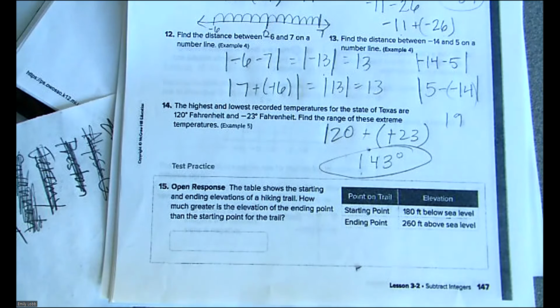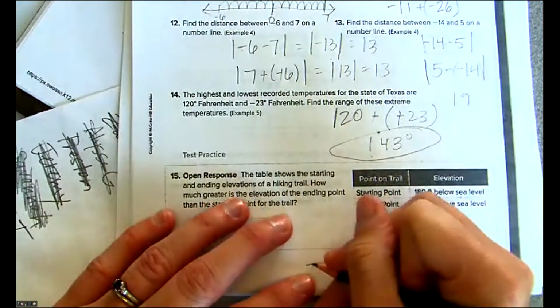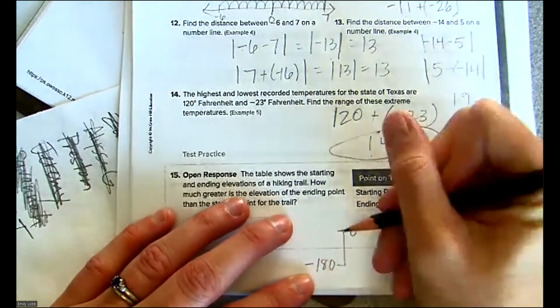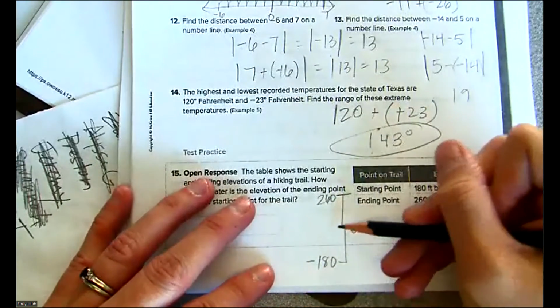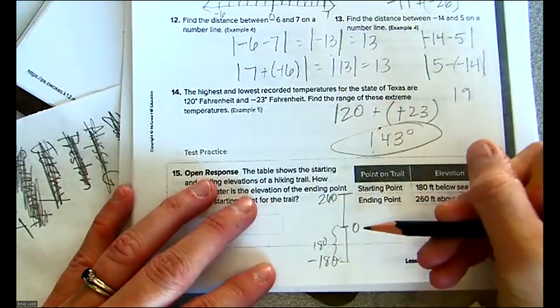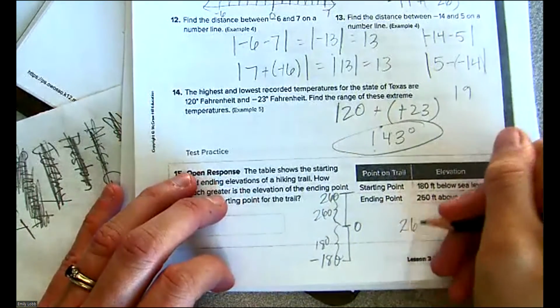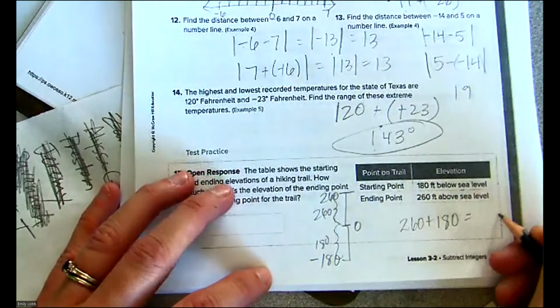Okay. Open response. The table shows the starting and ending elevations of a hiking trail. How much greater is the elevation of the ending point than the starting point? So if it's 180 feet below, if you need to draw a picture, so negative 180, it's got to go all the way to 0 before going all the way back up to 260 above. So this is really going to be 180 to get to 0, and then an additional 260 here. So we would be adding them. Make sure you know what this problem is saying.